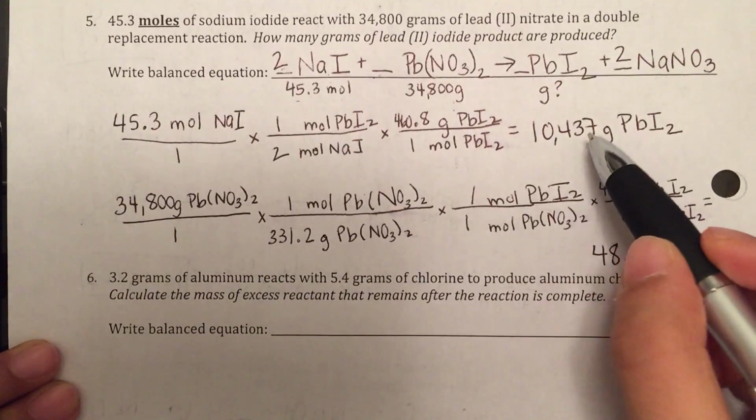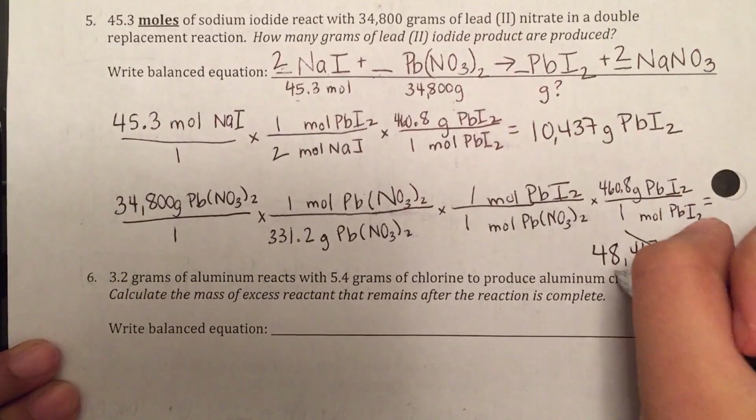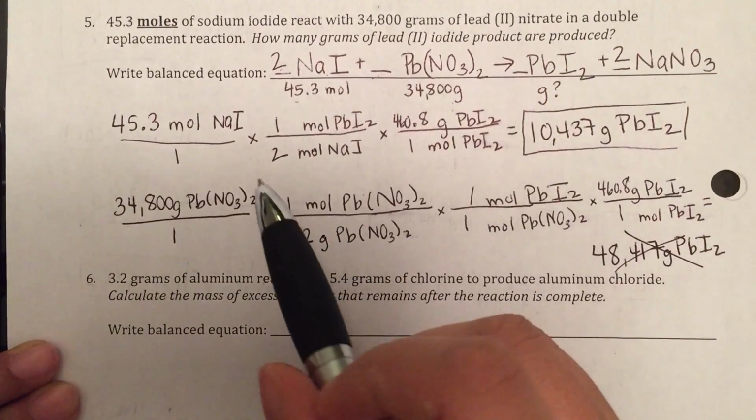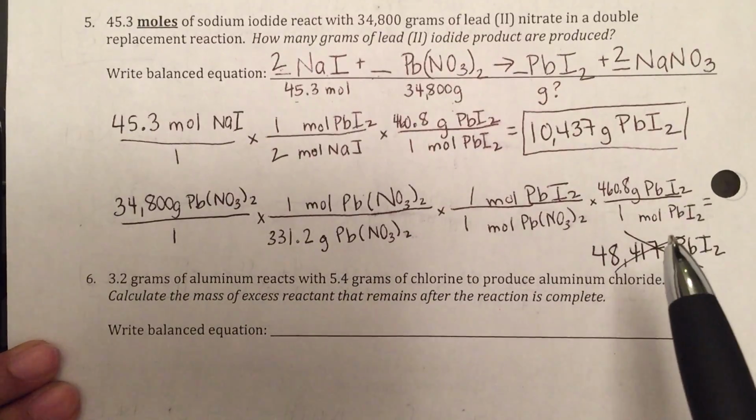So, this is much smaller than this, so this is not our answer. Here is our answer. We also find out that sodium iodide was our limiting reactant.